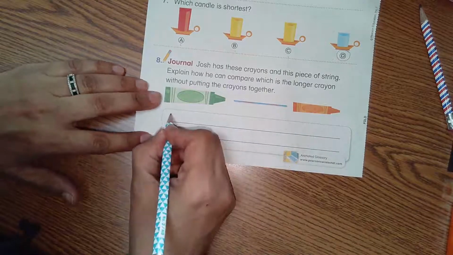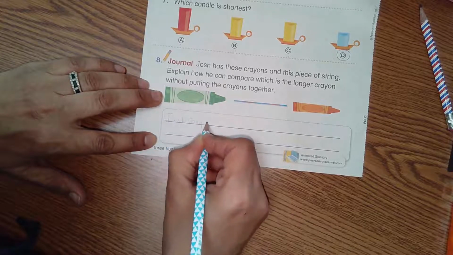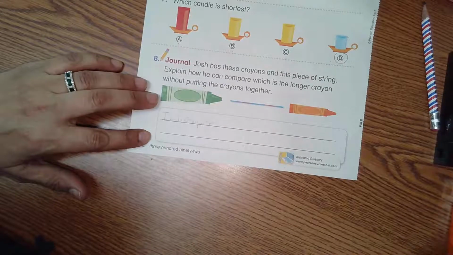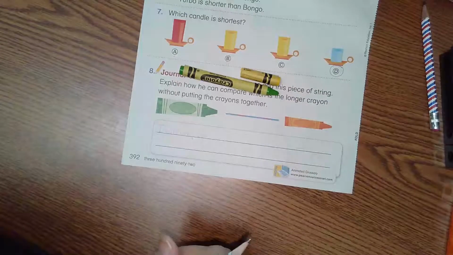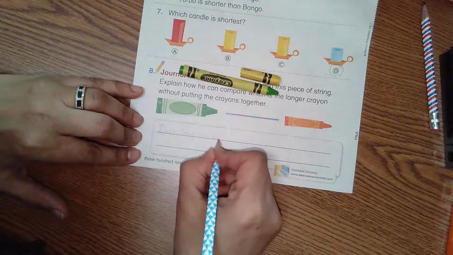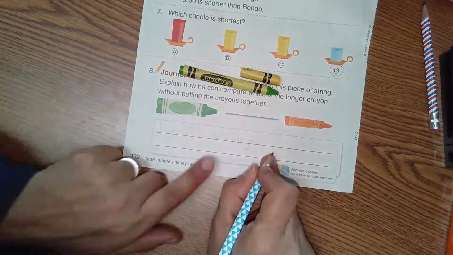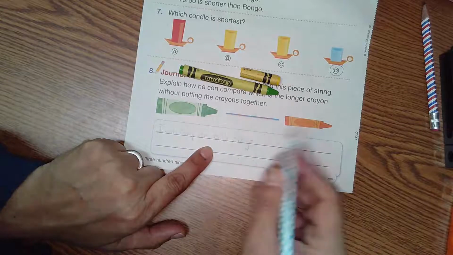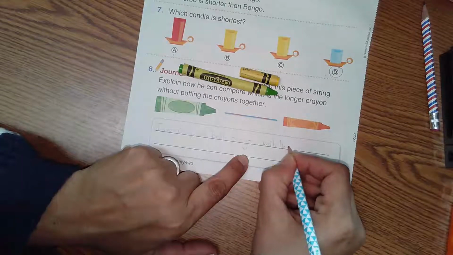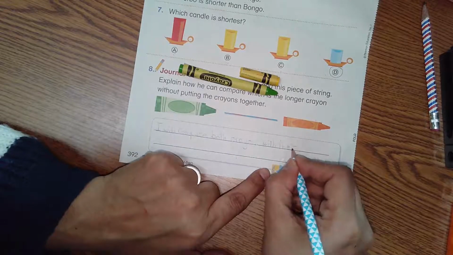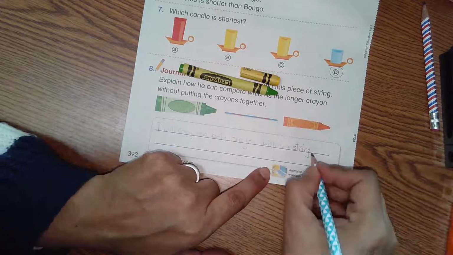So what I'm gonna do, I will compare both crayons with the string that we are using here. And that will help me to see which one is longer.